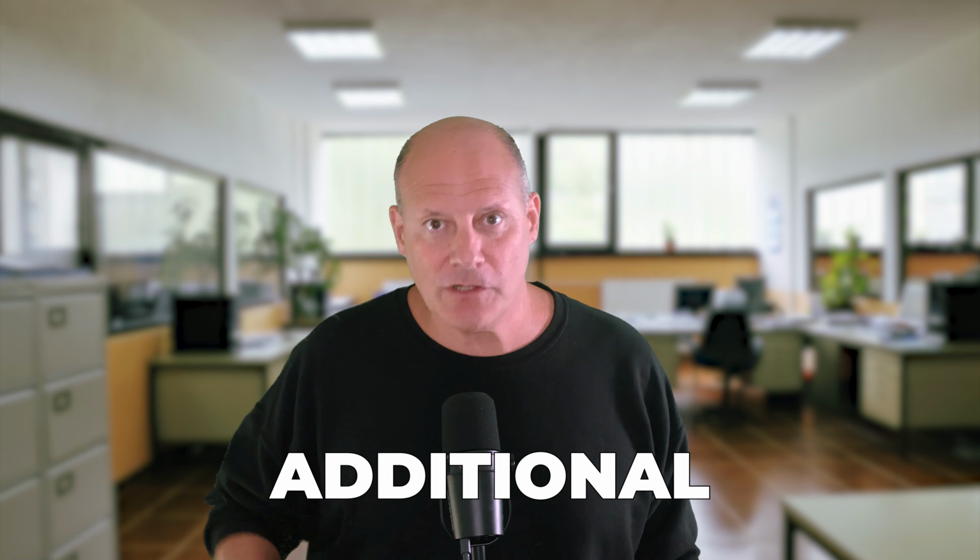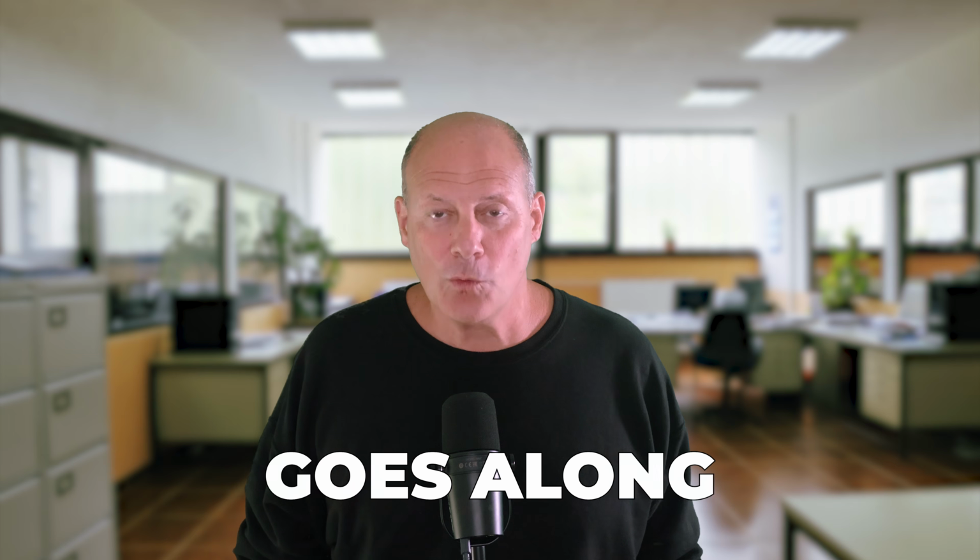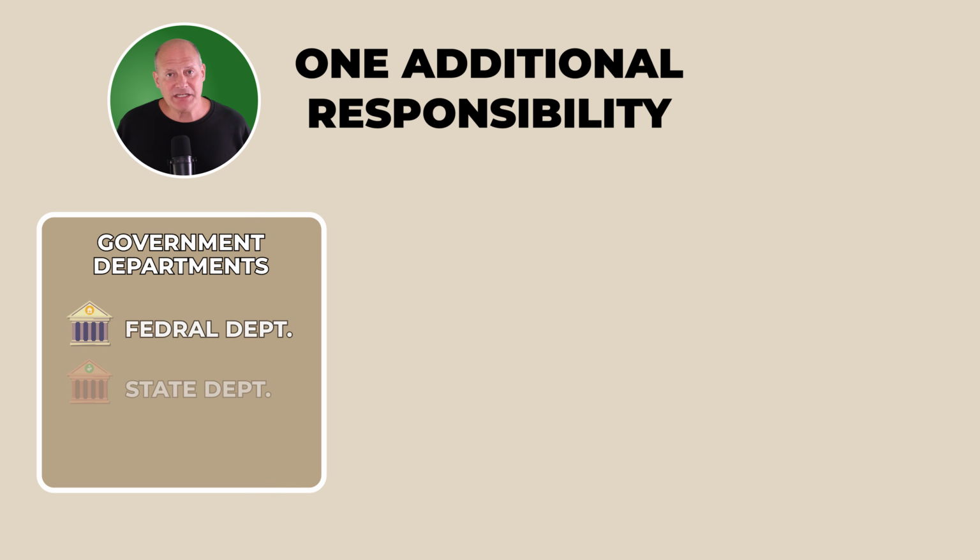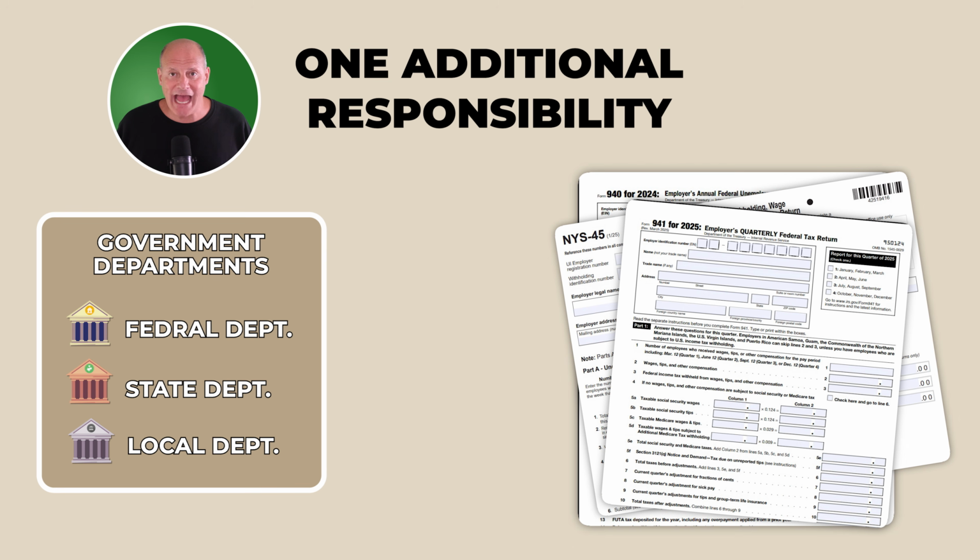But if all that still wasn't enough for you, guess what? There's one more additional responsibility that goes along with managing payroll. Every department of government that you are required to send the payroll money into also requires that you fill out and send in payroll tax forms. Yes, that's right. These are specific forms that each department of government requires that you fill out and send in periodically. Sometimes you have to send in the forms when you send in the payroll money and the payroll taxes.